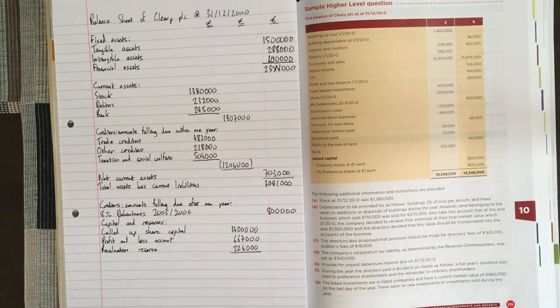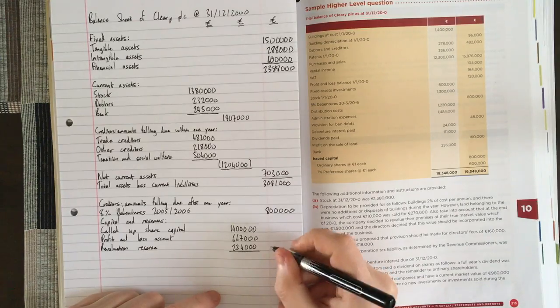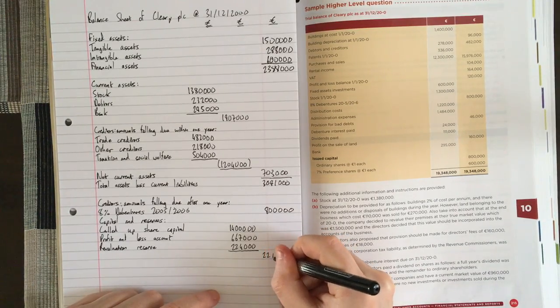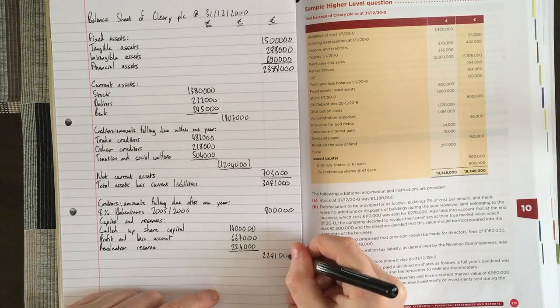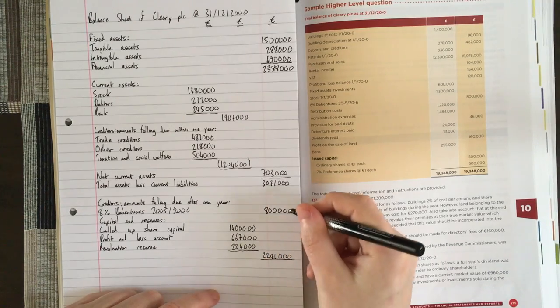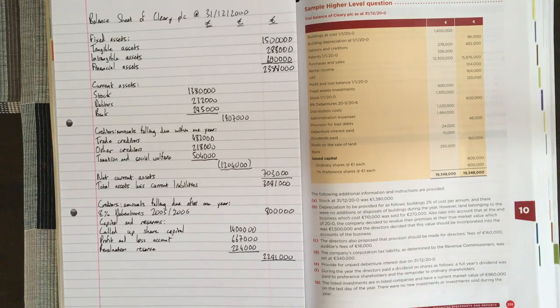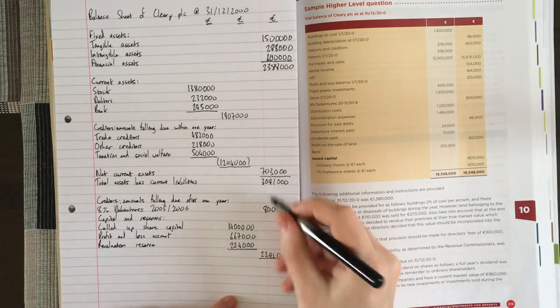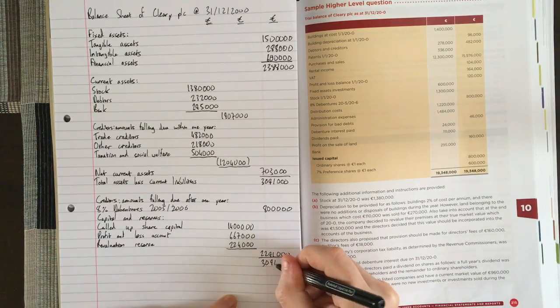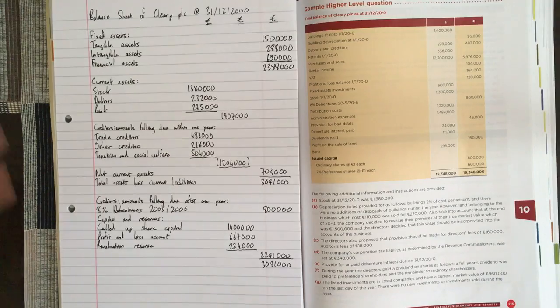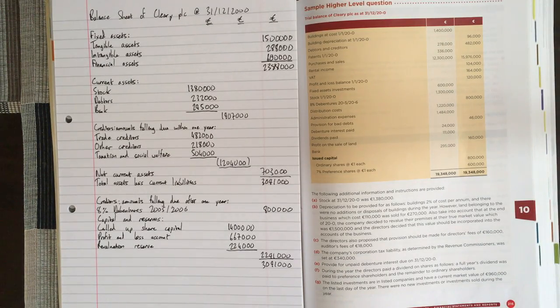All right, so you're going to add the three of those together and get 2291. And just total the two of those, and you should get the 3091. And I do. All right, so there is my balance sheet done and balanced.